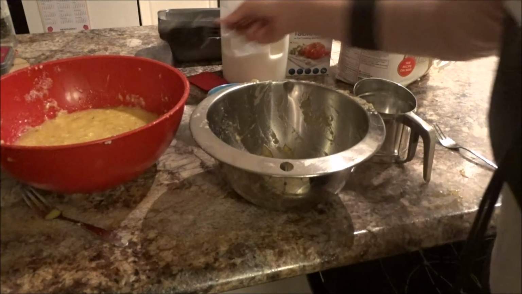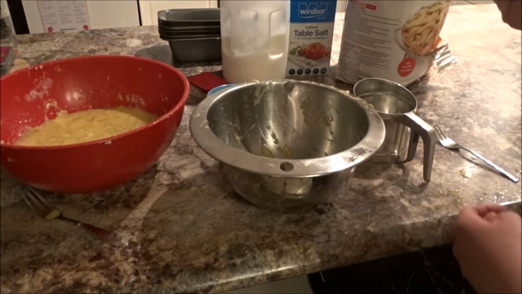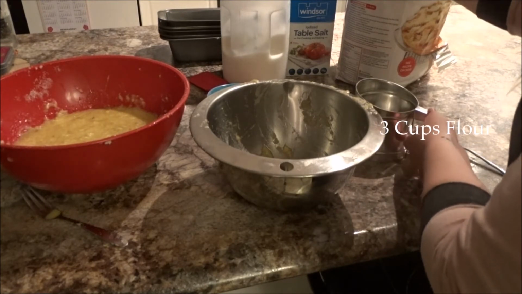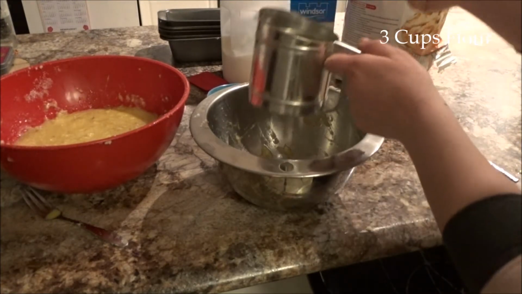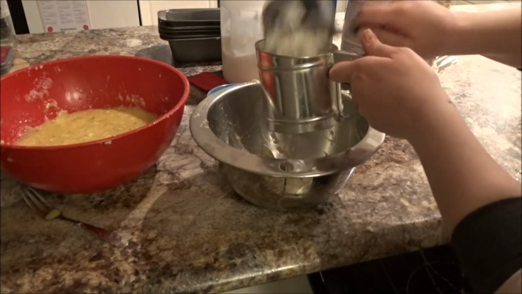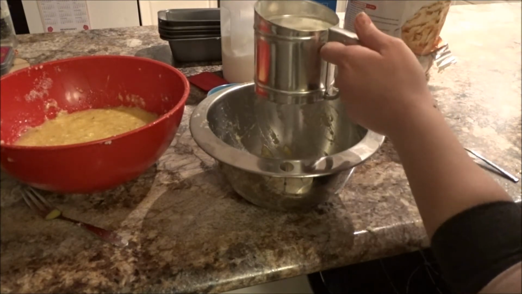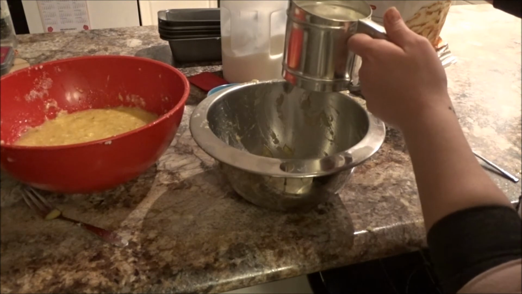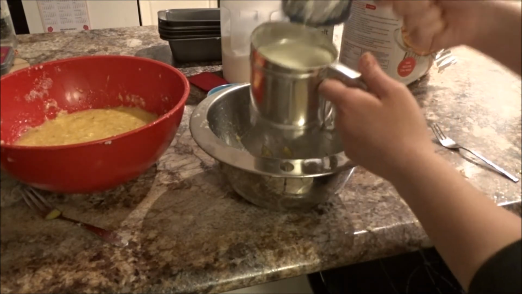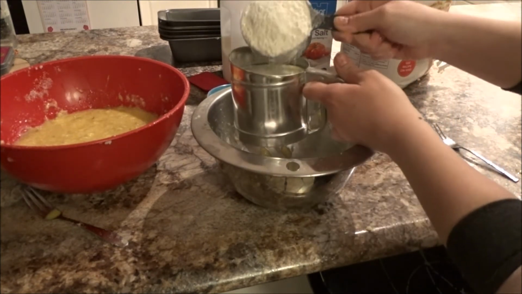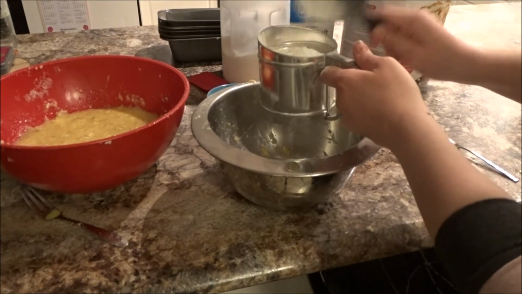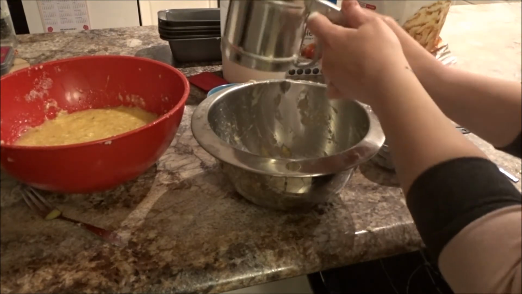So we need 3 cups of flour. We've got our 1 cup measure. And we're just going to pour it right into the sifter. 1. Now the last one was a little bit short, so this one I'll put a little bit more. 2. And I'll sit on that for a minute.